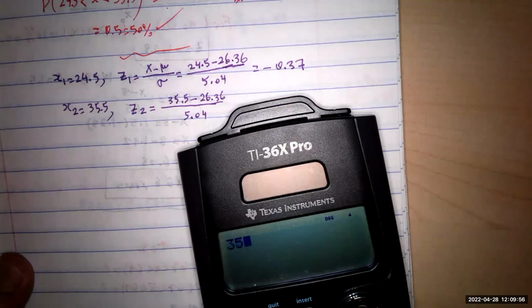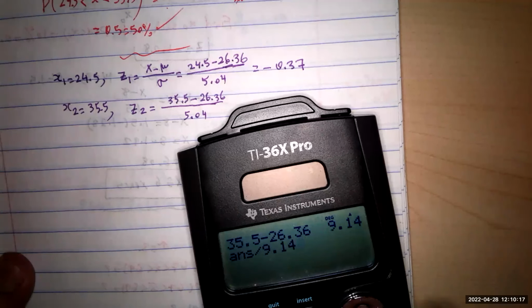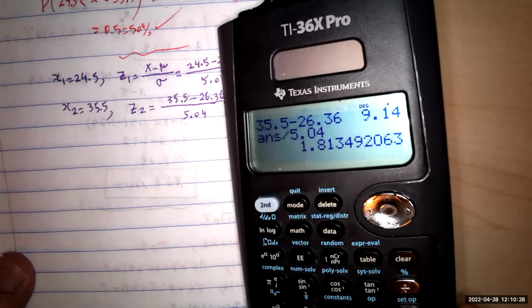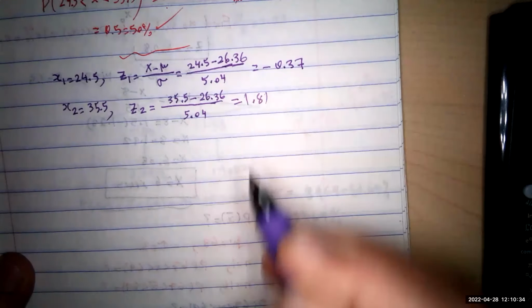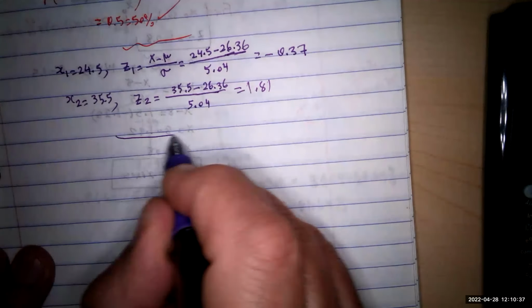So it's 35.5 minus 26.36, and then we divide it by 5.04. So that gives 1.81, 2 decimal places. Okay, so the problem now becomes the problem of the z-score.